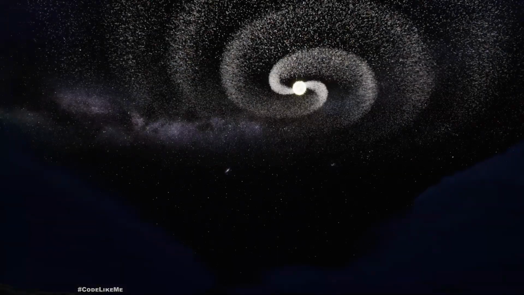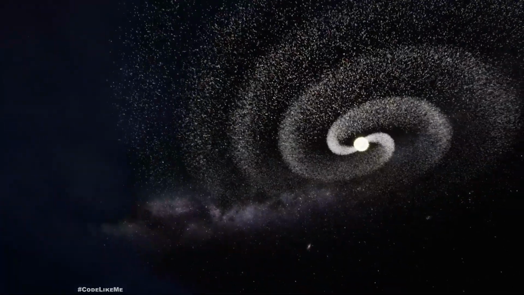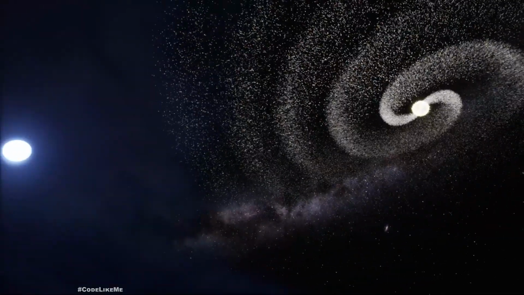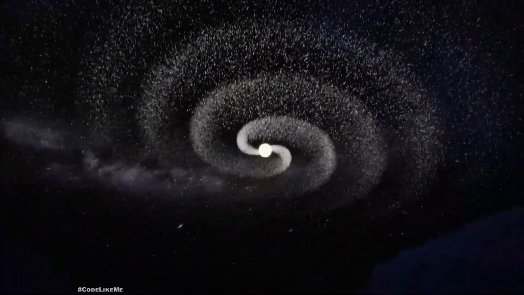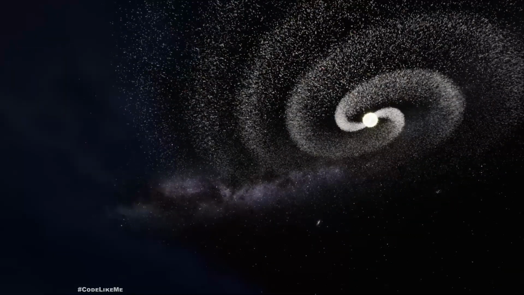Hello everyone, today we are going to implement this galaxy effect using Niagara particle system. So what you're seeing is not an image, it's a Niagara particle that I have created. I created a particle effect that emits the particles just the way you see, and then I advance the time like 20 seconds and freeze it.